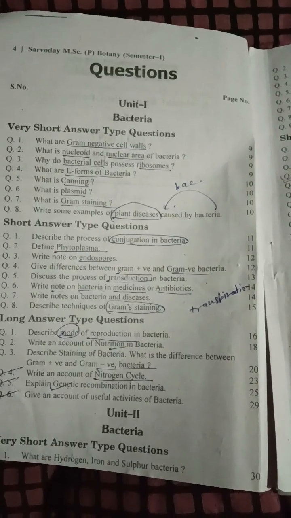Hello friends, this is Anjali, and today I will show you the important questions which are going to be asked in the NEP 2025 MSc first semester paper 4 exam. The whole syllabus's important questions are mentioned here, and you will see the very basic and important questions which are most often asked in the exam.